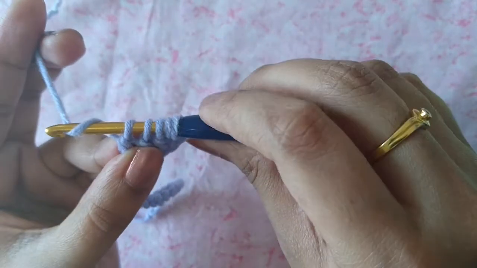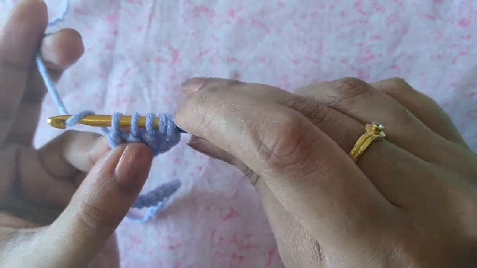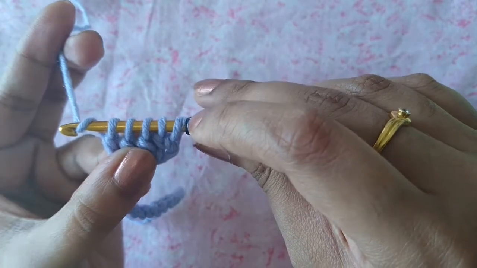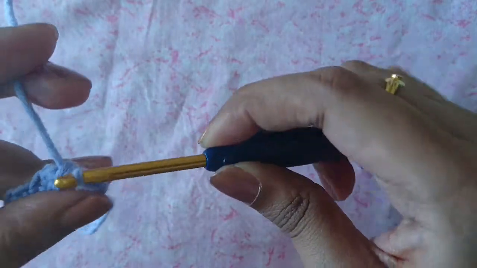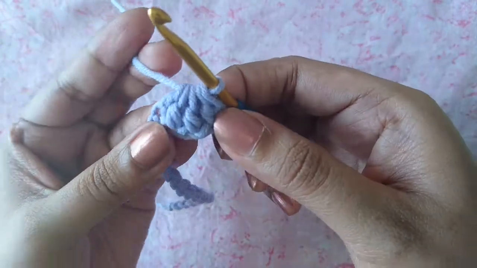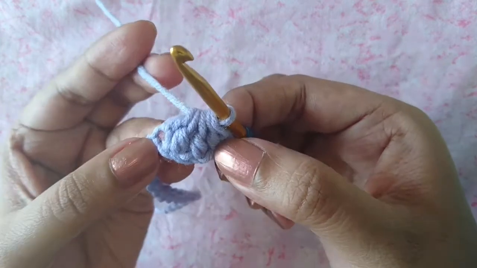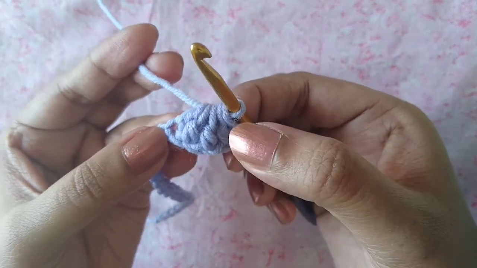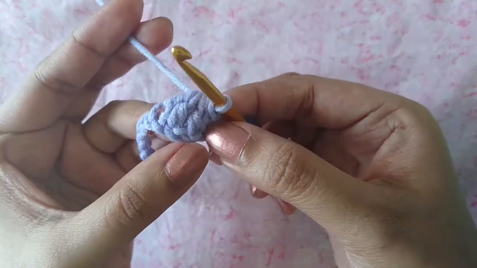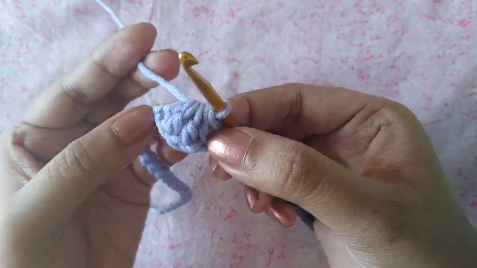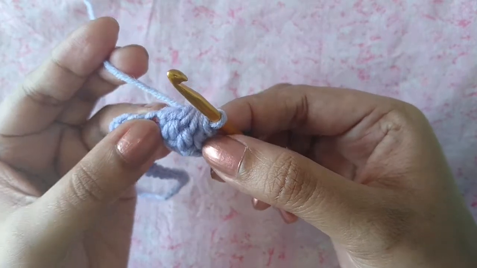So your yarn is nice and tight there, and just pull through all your 5 loops to complete this cluster stitch like so. Okay, so there, this is your 4 double crochet cluster stitch. So we worked 1, 2, 3, 4 incomplete double crochets into adjacent spaces. This is your 4 double crochet cluster.